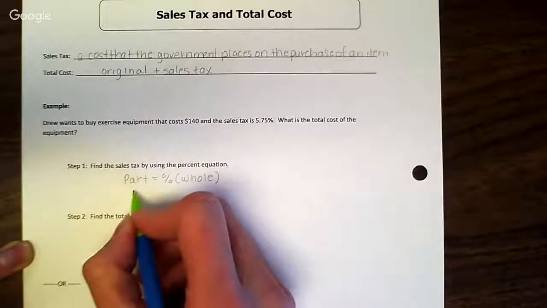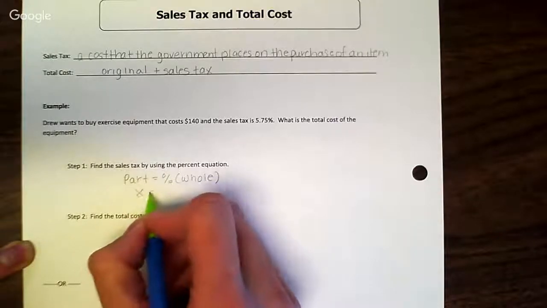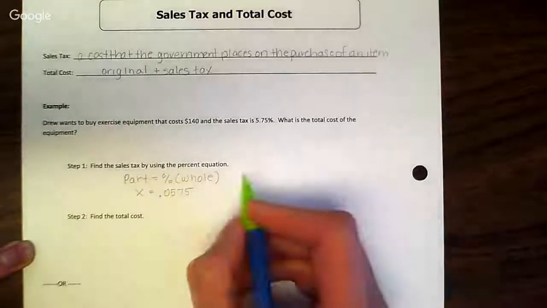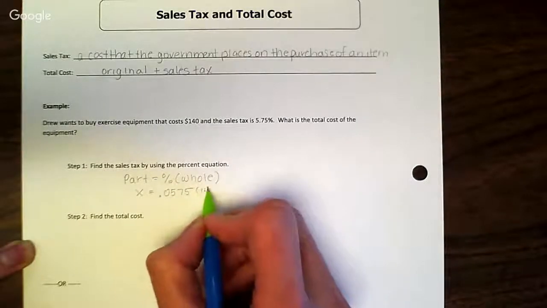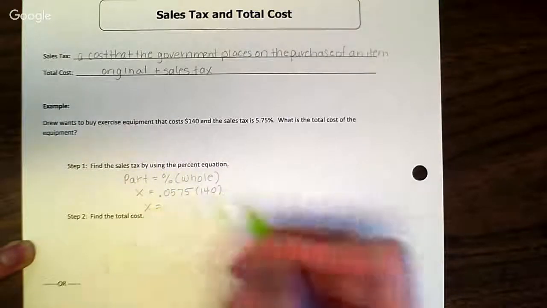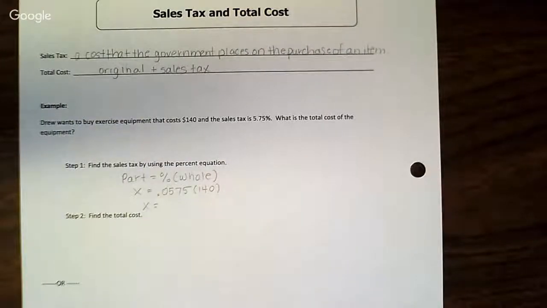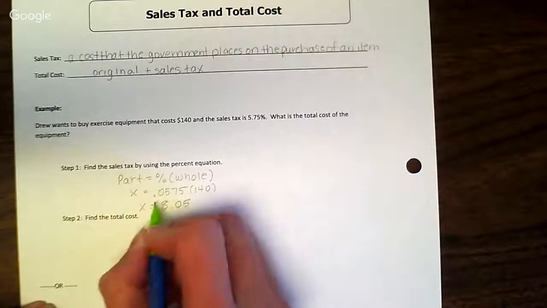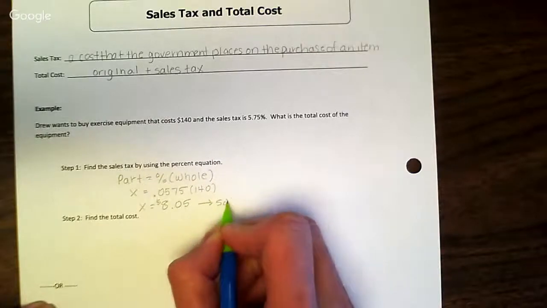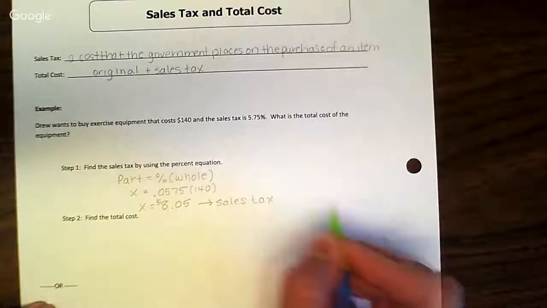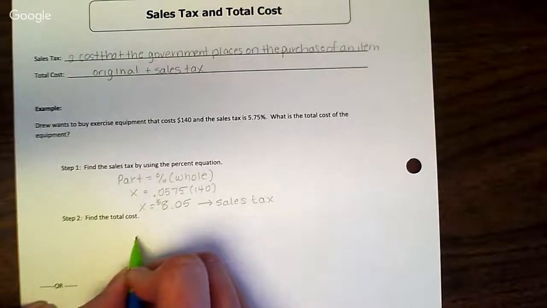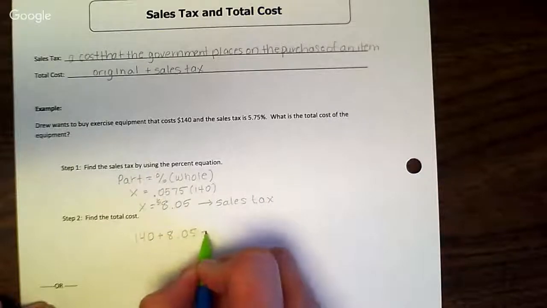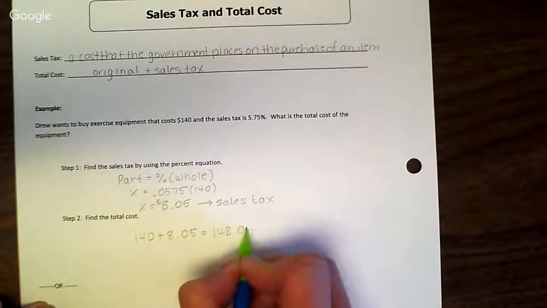Now, we're going to find just the sales tax first. So since the percentage is 5.75, we move the decimal place over twice to get 0.0575. The whole is always the original cost, so 140. So after calculating this, you get the sales tax of $8.05. And that's just the sales tax. Now, once you find the sales tax, to find the total cost, you're just going to add it together. So the cost of the item was $140 plus the $8.05 is $148.05.